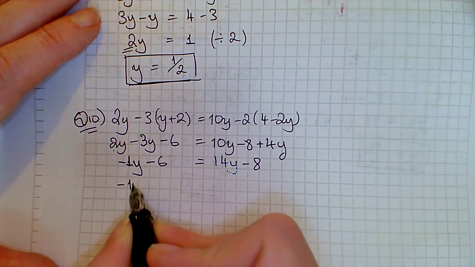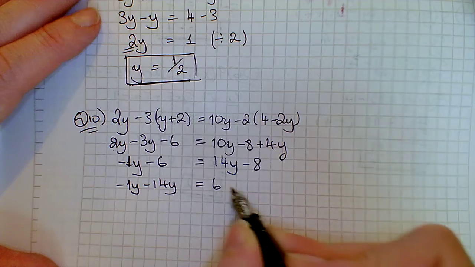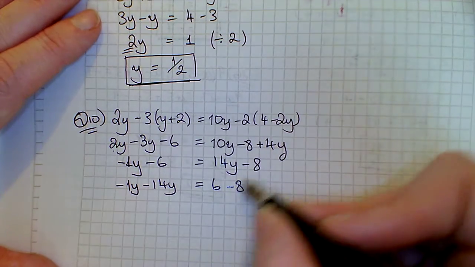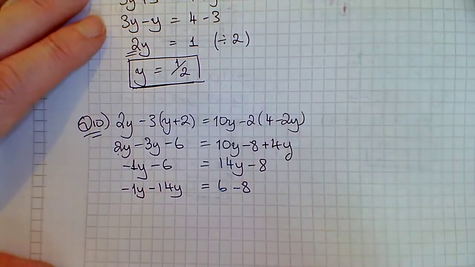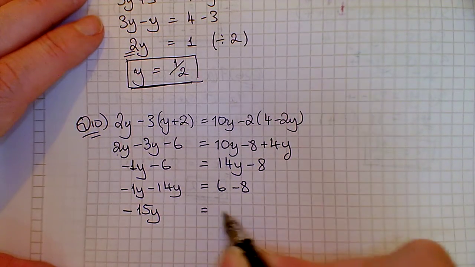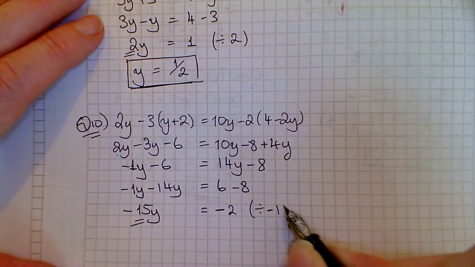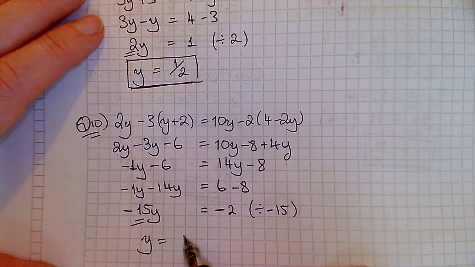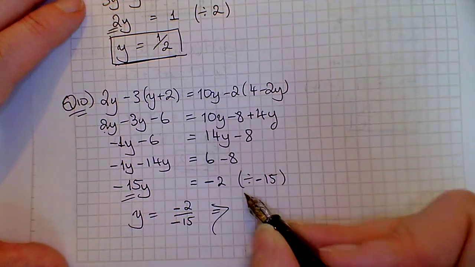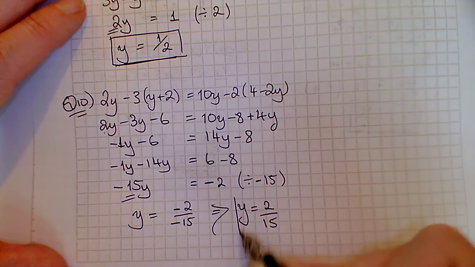Letters left, minus 1y minus 14y. Numbers right. Plus 6 minus 8. So when it doesn't move, the sign doesn't change. The negative 8 just stayed there and its sign didn't change at all. I've got minus 15y equals minus 2. Divide across by the coefficient. And y is equal to minus 2 over minus 15. The minuses cancel, meaning that y is equal to 2/15.